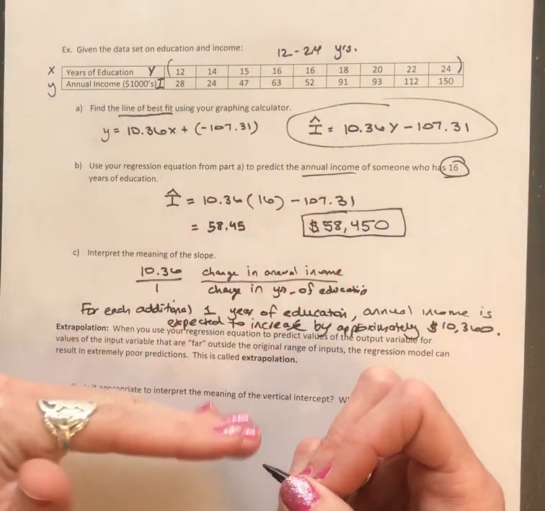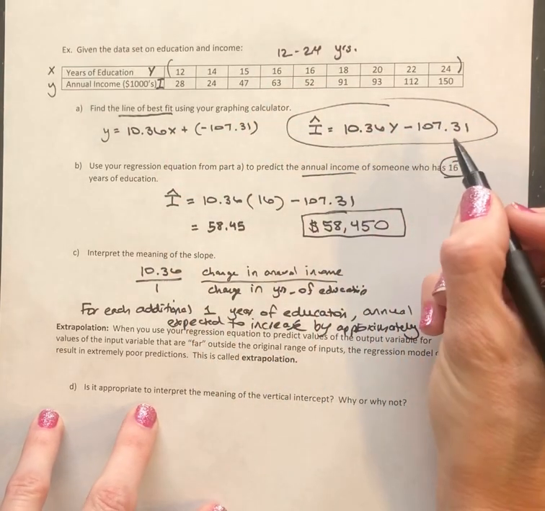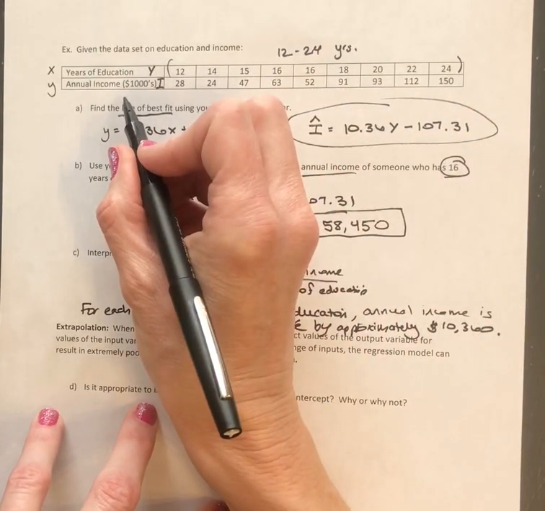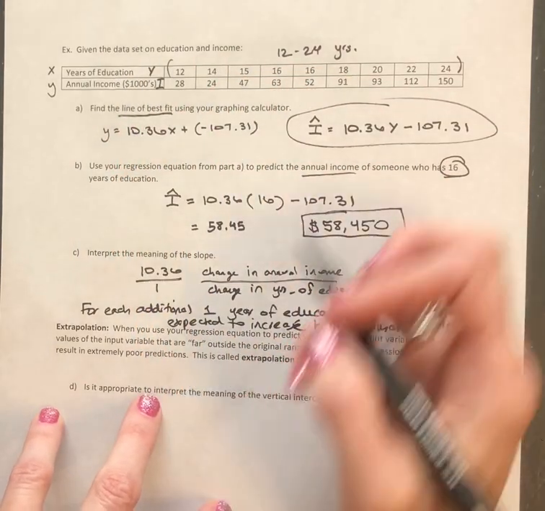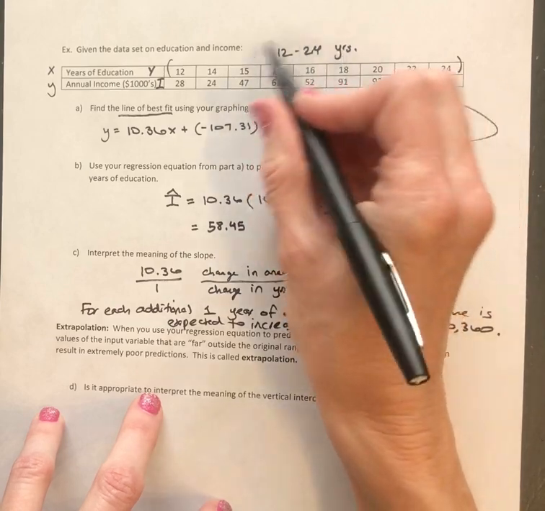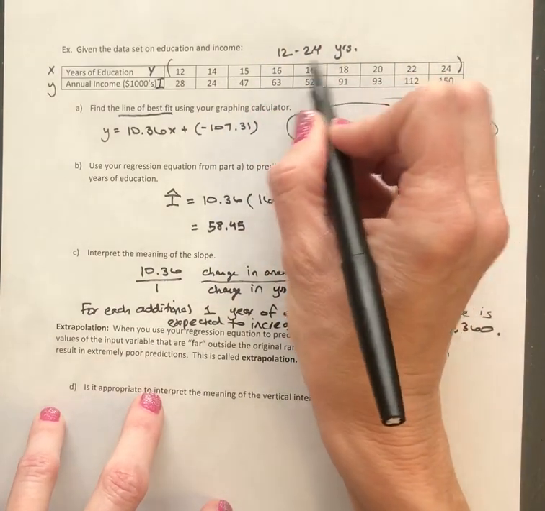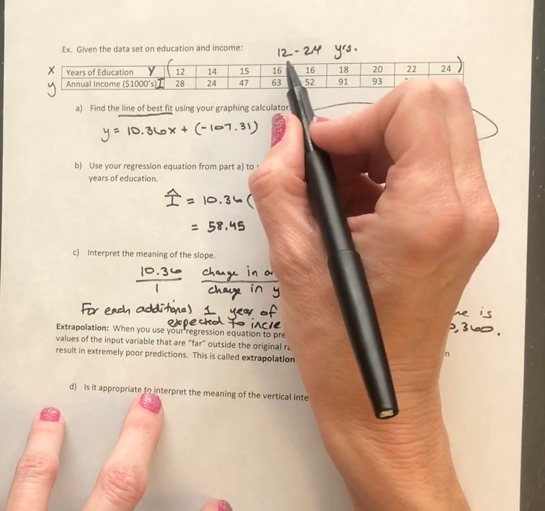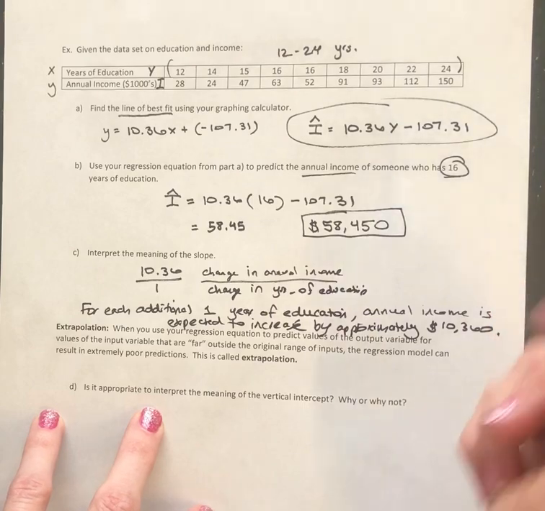So in this particular case, trying to use our model to make a prediction for annual income of someone with 0 years of education is an example of extrapolation, since 0 is not close to our original range of x values. If we had a data set where we had data close to 0, then interpreting the vertical intercept might be perfectly fine.